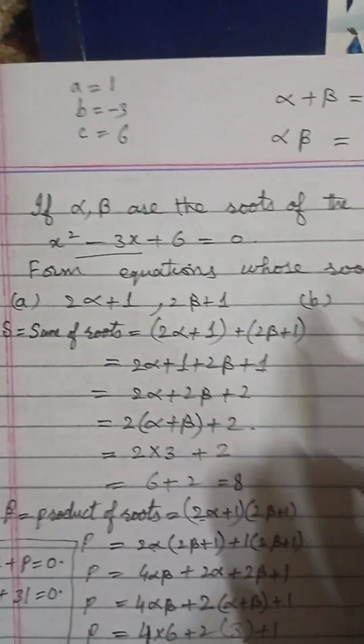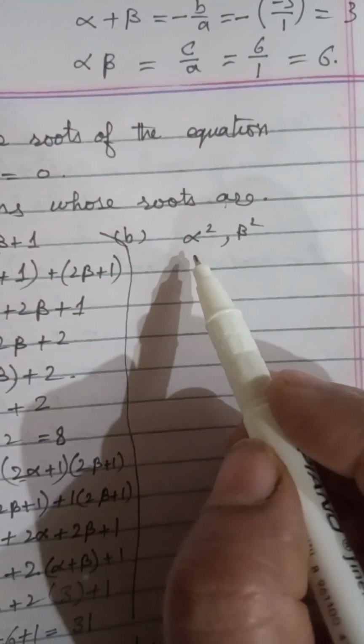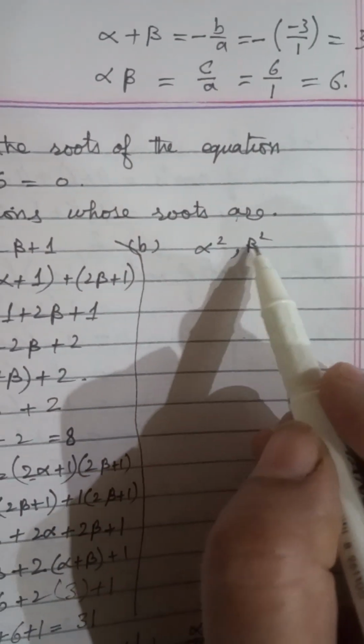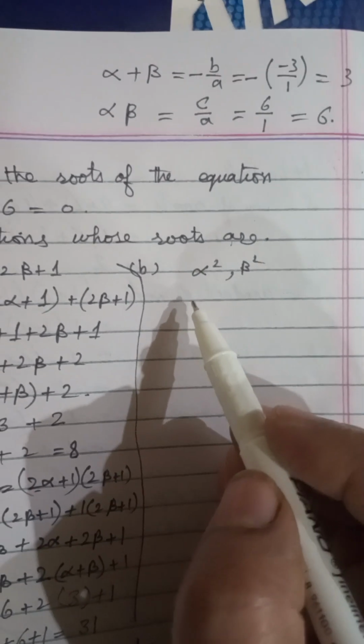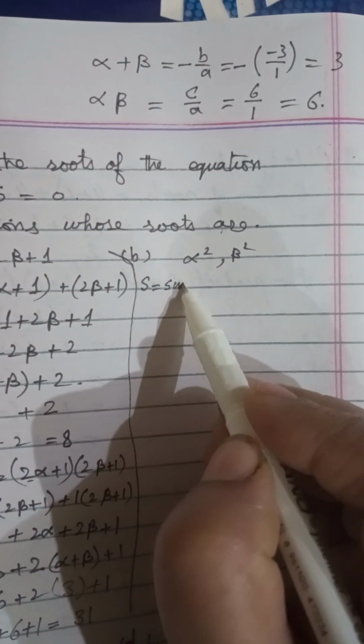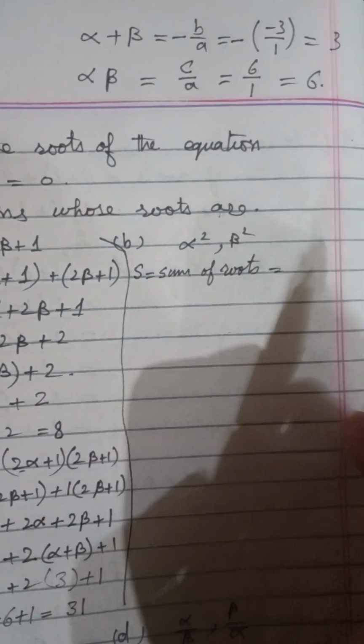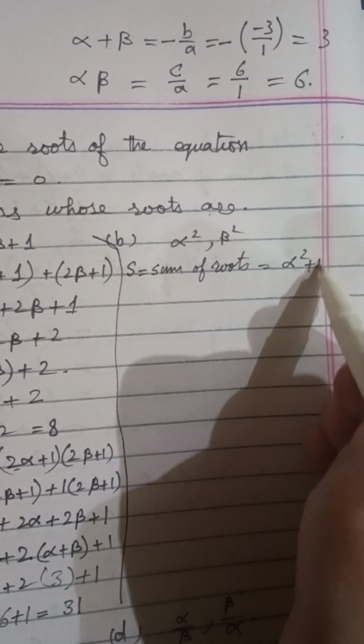Now part B of question number 2. Here alpha square and beta square are the roots of the required equation. The sum of roots is equal to alpha square plus beta square.